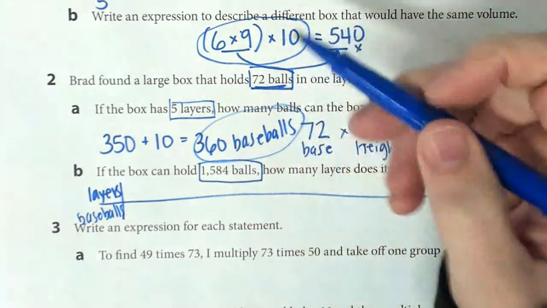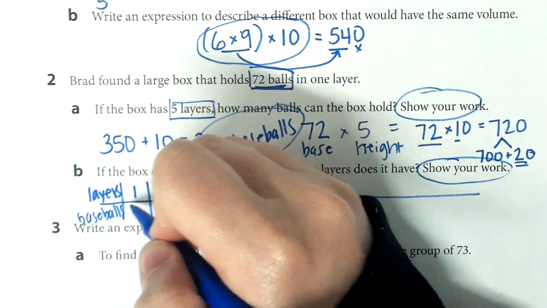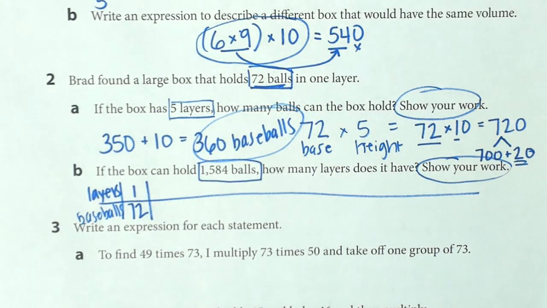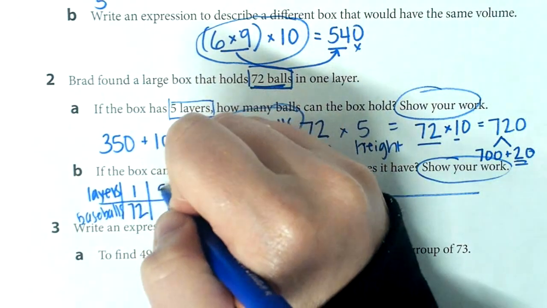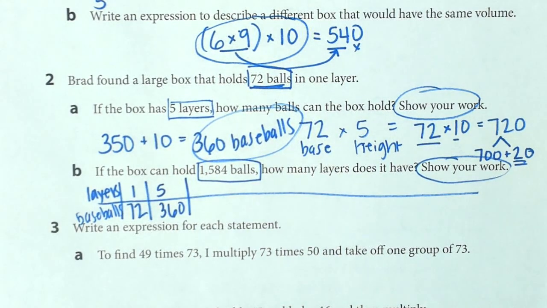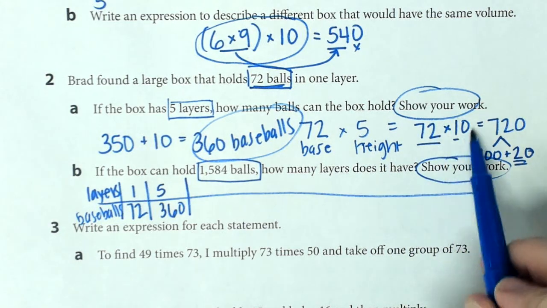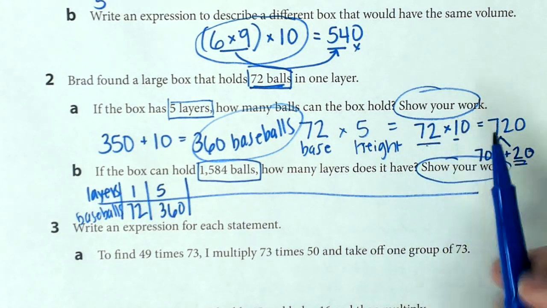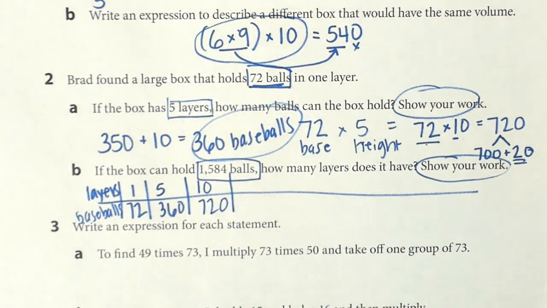Now we know from earlier information that one layer holds 72 baseballs. So I'm going to record that. We also just figured out that 5 layers has 360. We did find out that 10 layers, we took 72 times 10. 10 layers would be 720 baseballs.